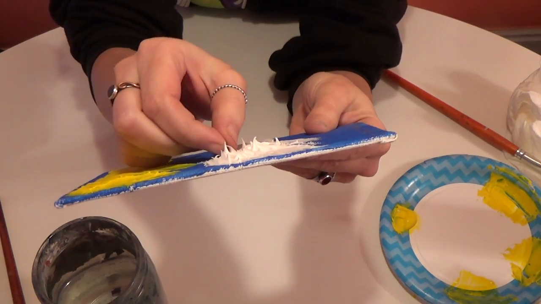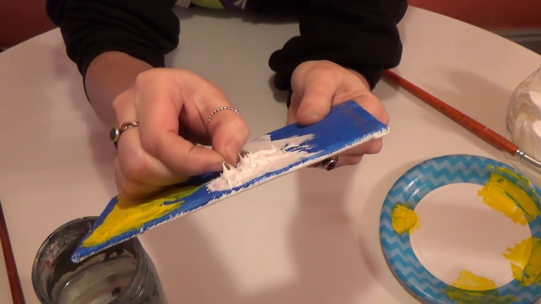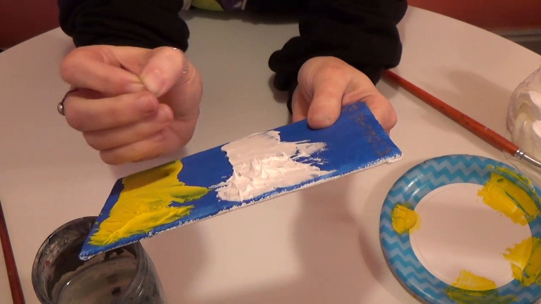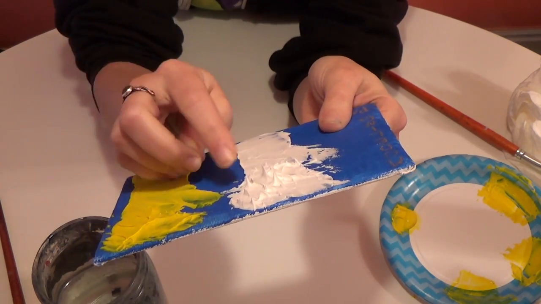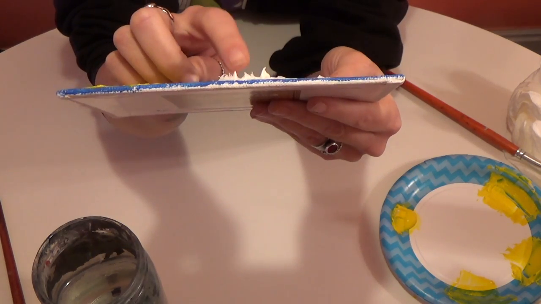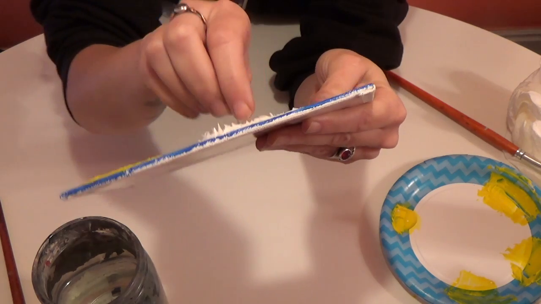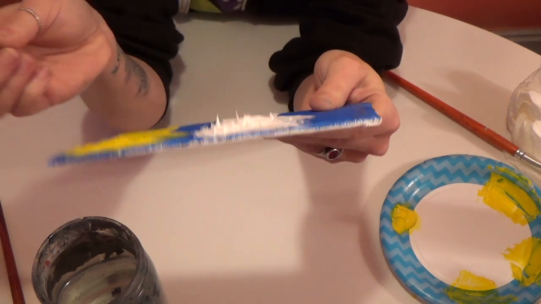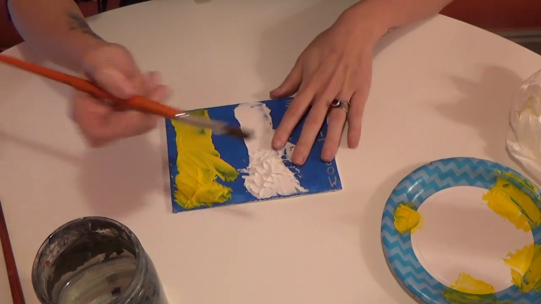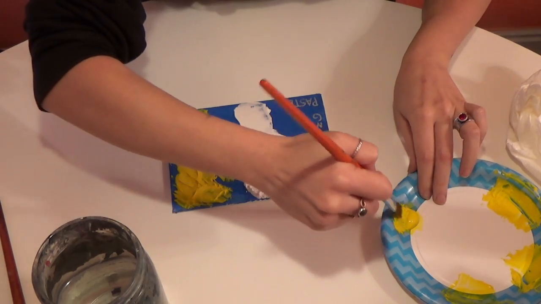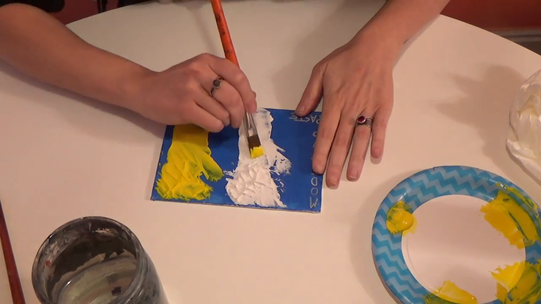So if I come to one of these little spikes, I can just pull it right off. It just kind of snaps off. So if you're gonna do really delicate, spiky work like that, I would use a different medium because it won't last. With this one, they just pop right off. So this will be interesting to see because this medium is a little more absorbent.